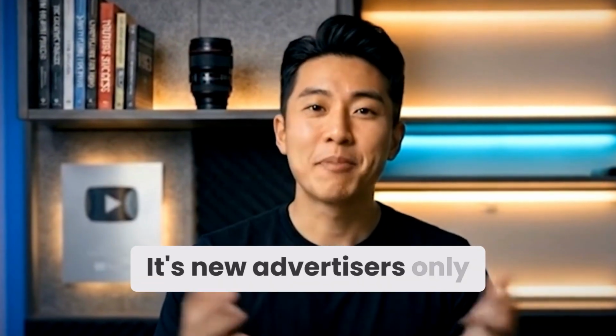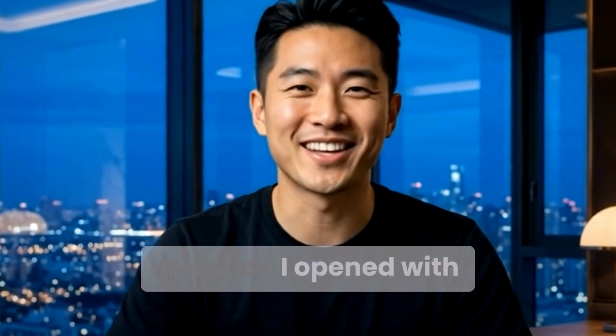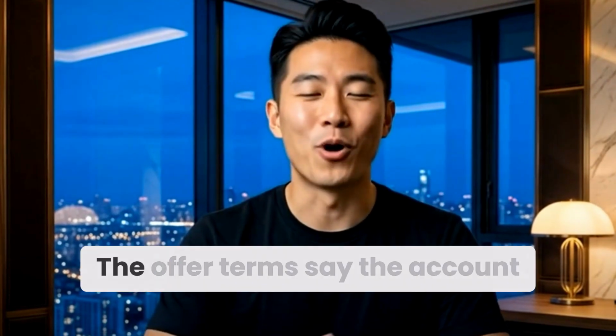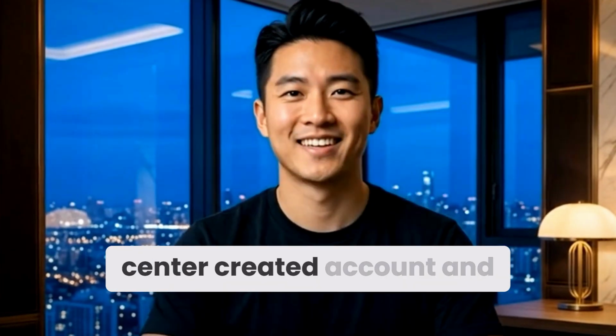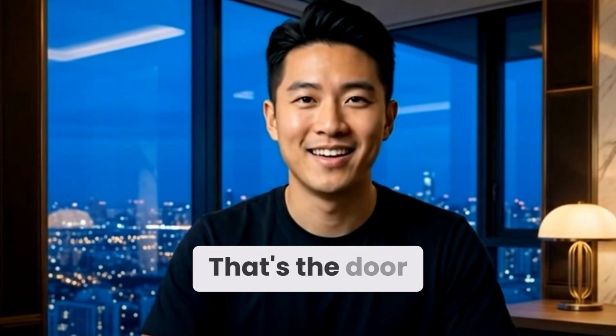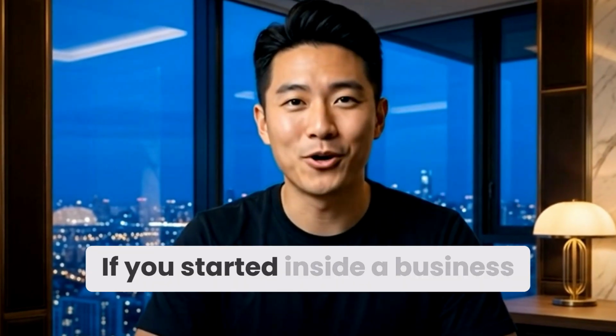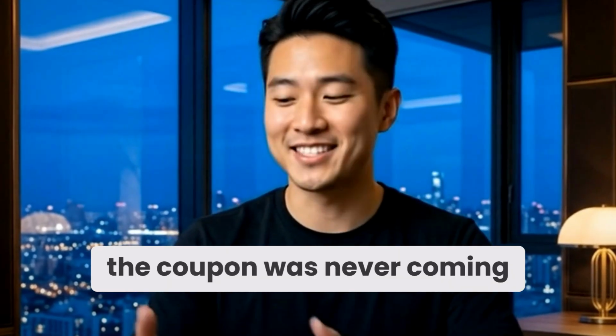This isn't for everyone. It's new advertisers only. TikTok's words are accounts that have not previously advertised. And this is the answer to the question I opened with. The offer terms say the account can't be an agency or business center created account, and it can't be a TikTok shop account. That's the door. If you started inside a business center or as a shop seller, the coupon was never coming.